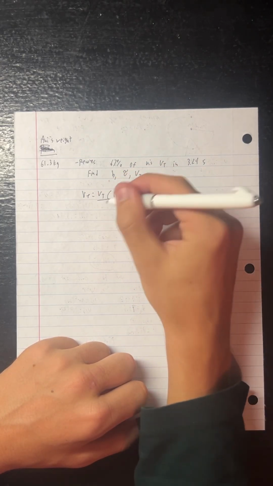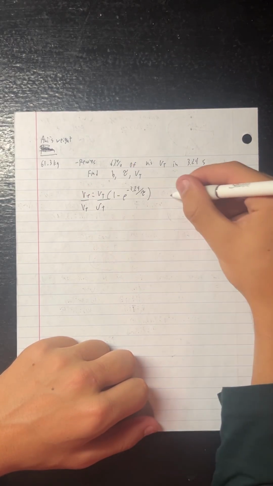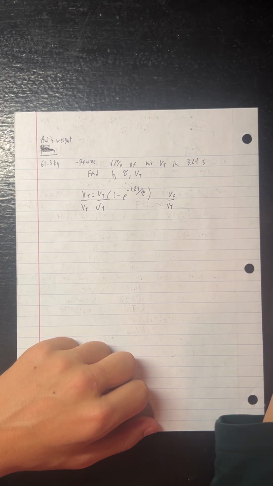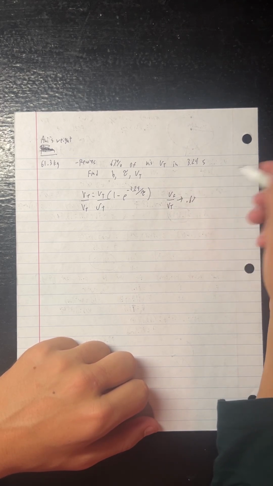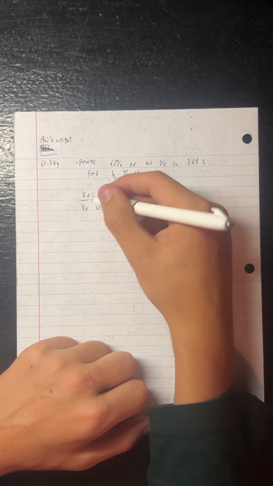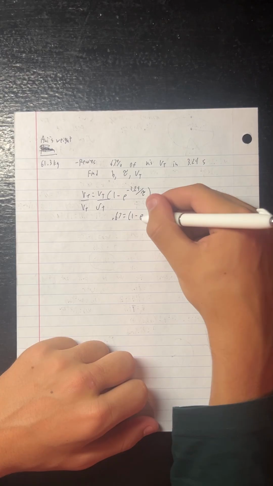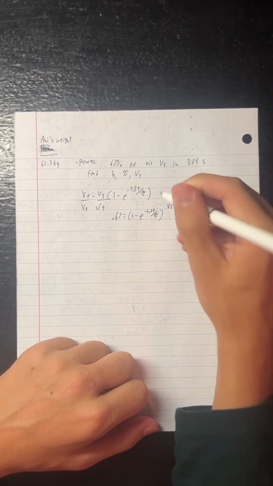So we can divide by VT on both sides, and we get VF over VT. And what is that? Well, that's a percentage, so this comes out to 0.67. And so we can rewrite this as 0.67 equals 1 minus E to the negative 3.24 over squiggly.